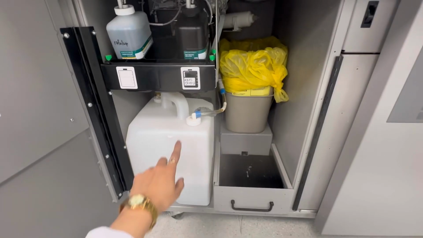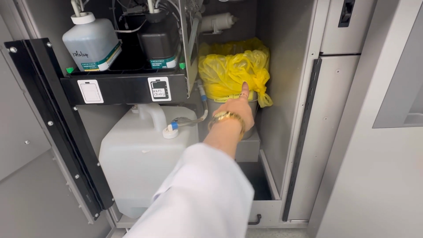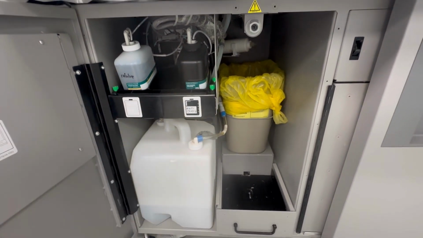What are the supplies? This is the buffer. Okay, we are using, that is a solid waste. Here we have pre-trigger and trigger. These are all we will be using in the machine. And here also we have some solution.